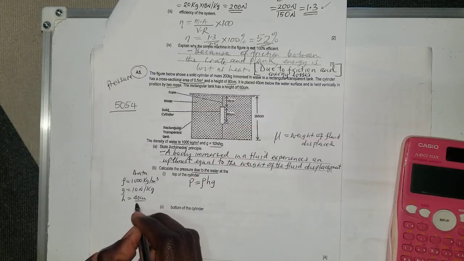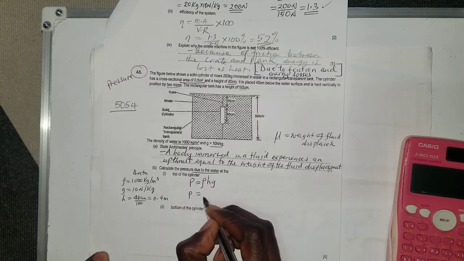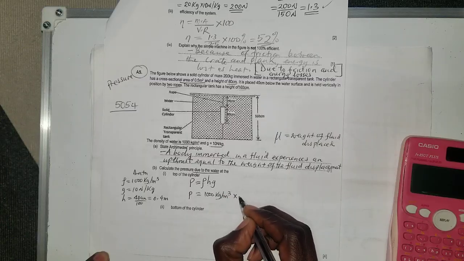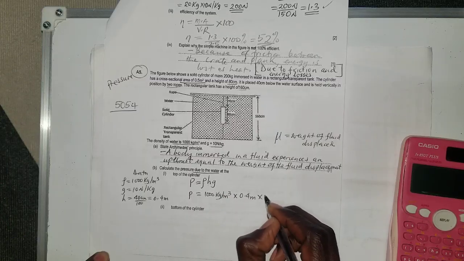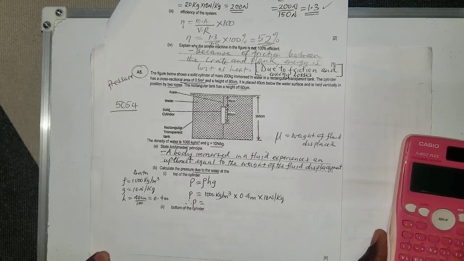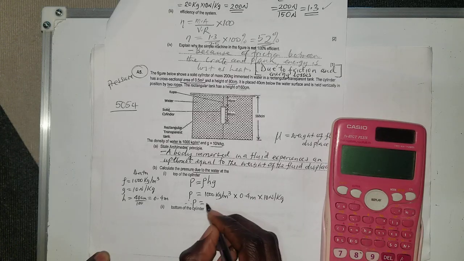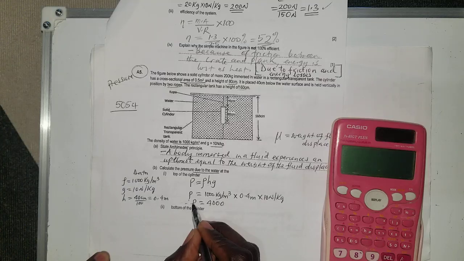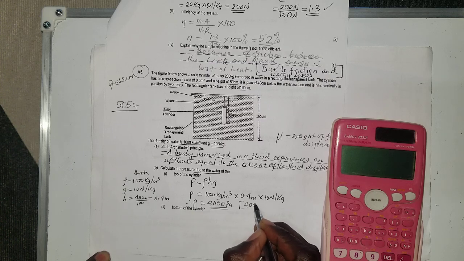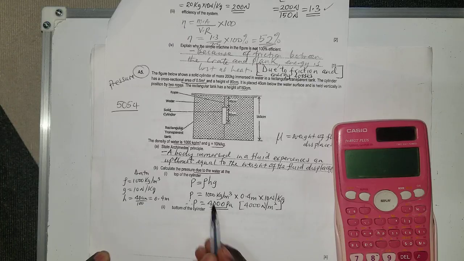So 40 centimeters, divide by 100, will give you 0.4 meters. So pressure is the density, which is 1000 kg per cubic meter, times the height, which is 0.4 meters, times gravity, which is 10 newtons per kg. When you multiply that, it will give us 4000 Pascal. Or if you want, you can simply say 4000 newtons per square meter. There's no problem with that. So that's the pressure at the top.